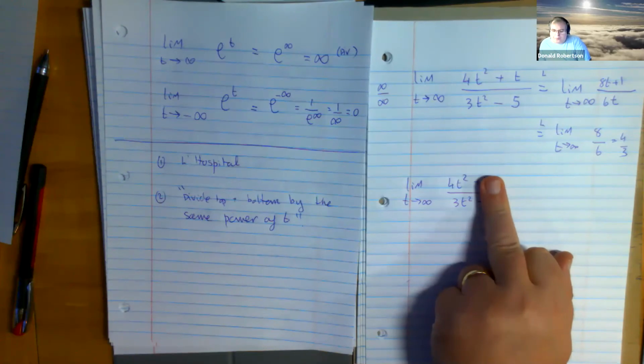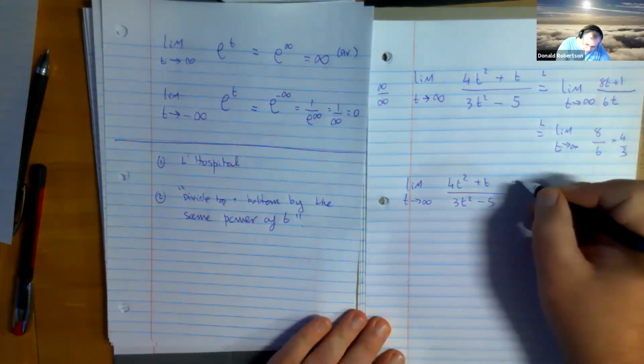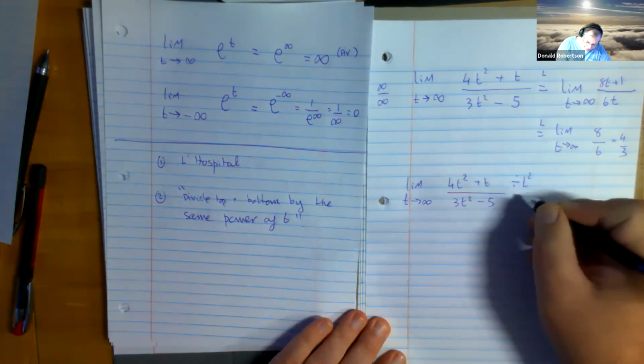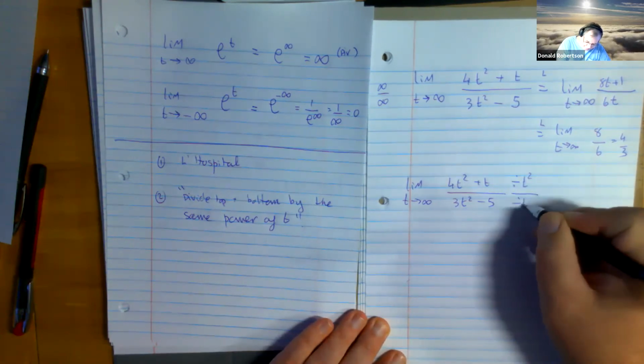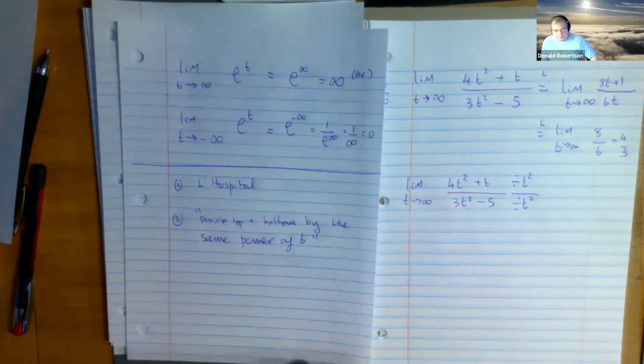Would you agree the top power on the numerator is t squared, right? The biggest power on the top is t squared, and on the bottom it's t squared. So if they're both the same, you divide the top and bottom by t squared.